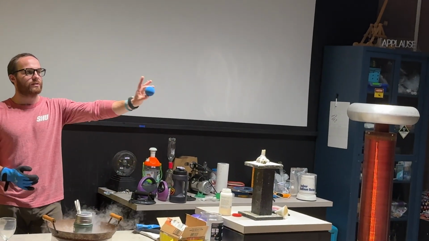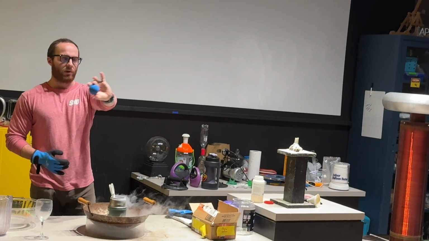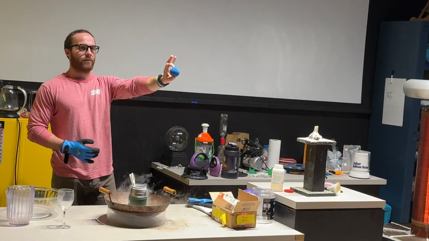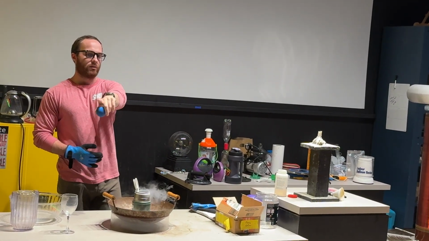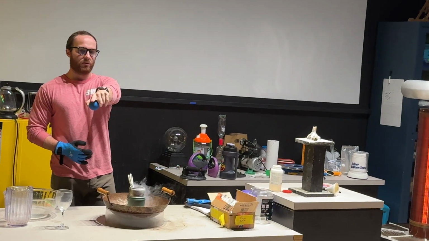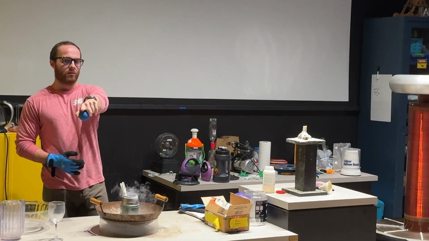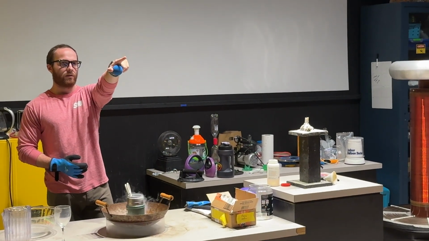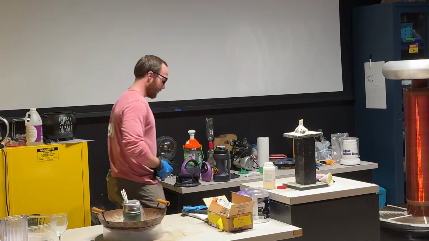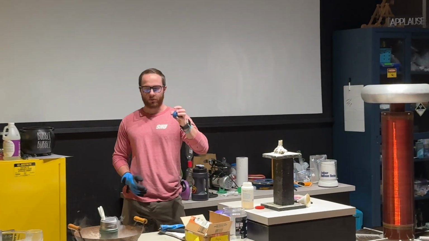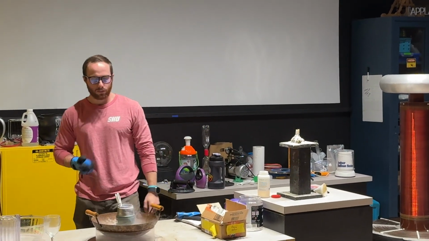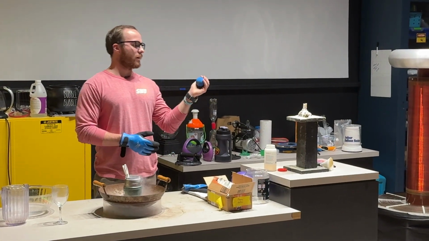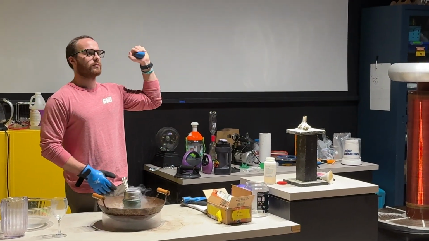For instance, what is this? Ball. Not foam. What kind of ball? Yes, it is a racquetball. Good job. A racquetball is also made out of rubber. When I say it's elastic, I mean the ball is able to compress, right?